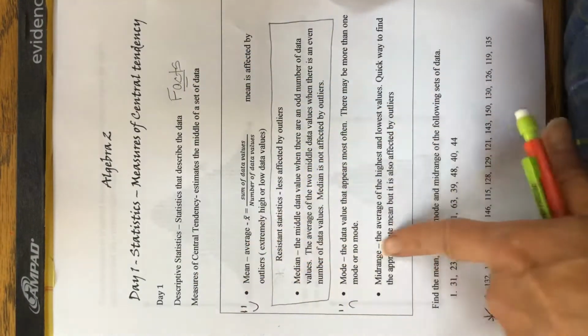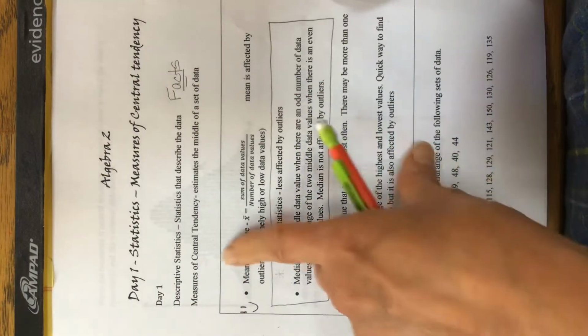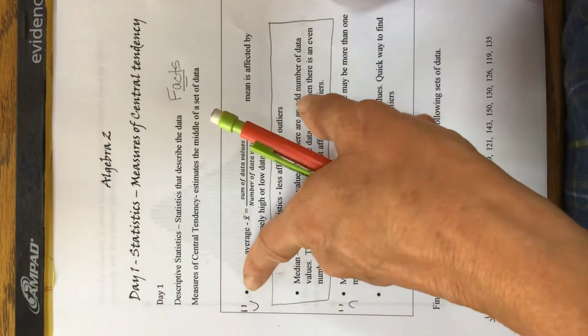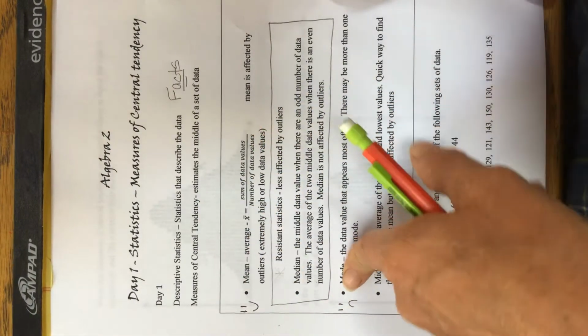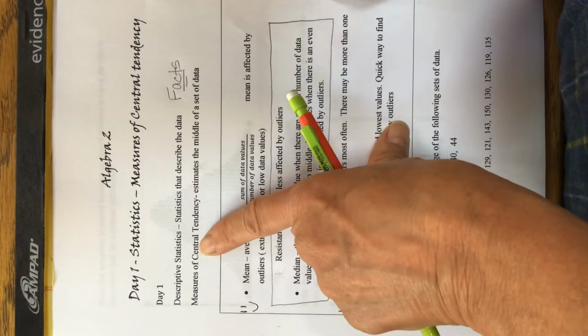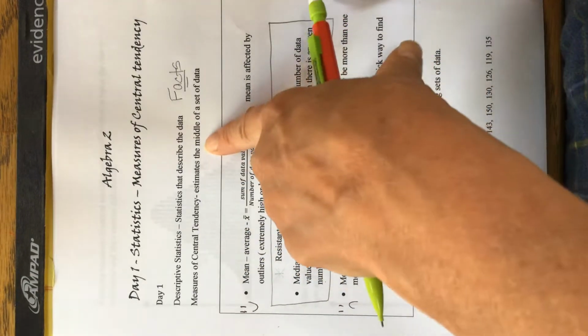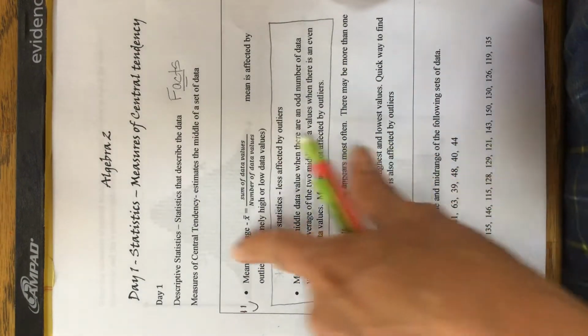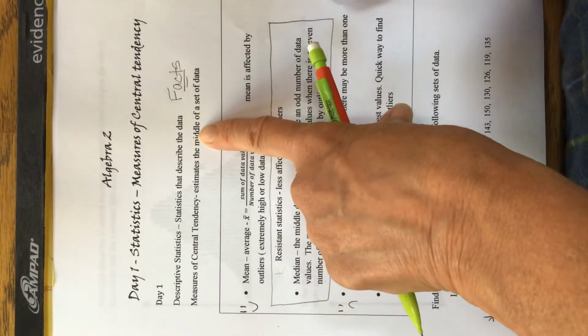Now we are going to look today at the 4 measures of central tendency. They all start with an M. I have a smiley face for the one I like the best and a frowny face for the one I like the least, but these are my personal opinion. Because they're central tendency, they measure the middle of the set of data. So all 4 of these are different ways of finding the middle.